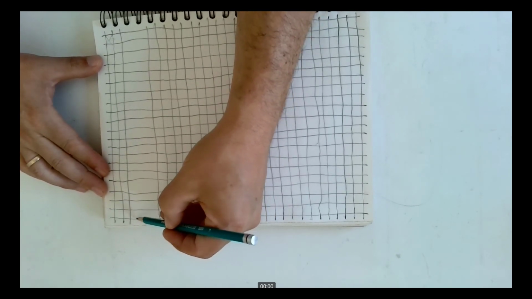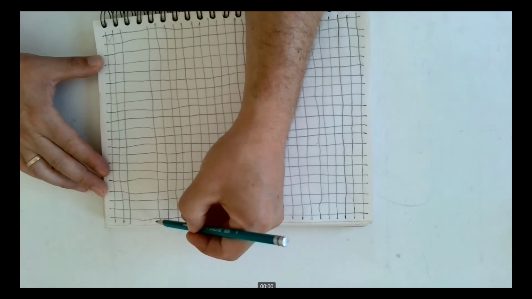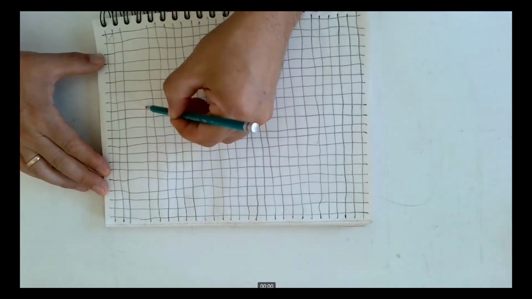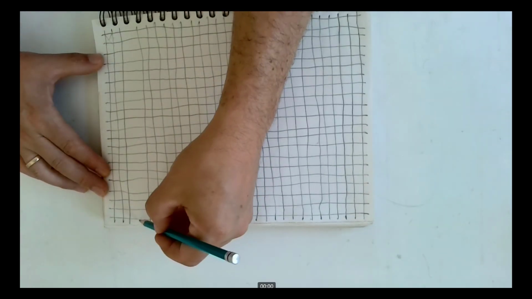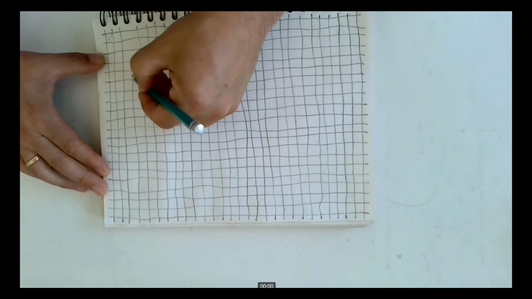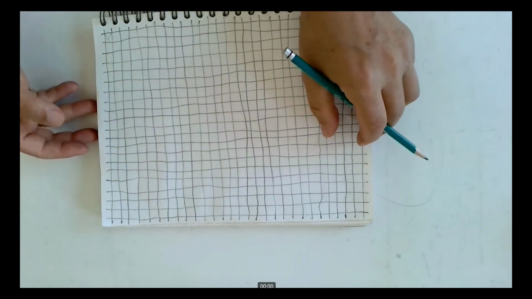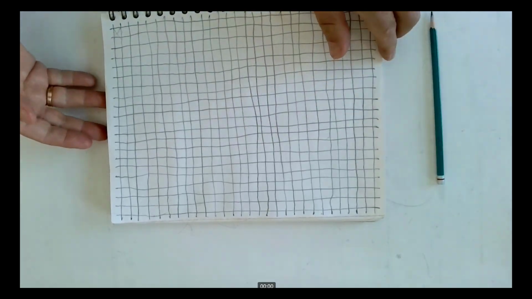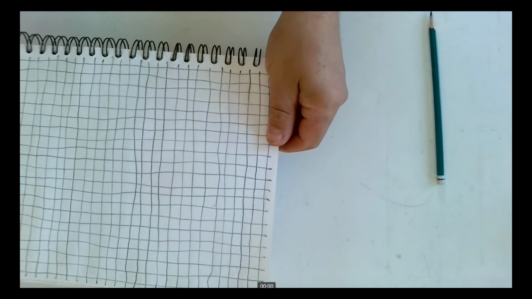I could divide this into 4, but I think that'll be a little tight. It's not going to be perfect. Again, we hand draw not because it's perfect, but because it is efficacious at allowing us to draw simple elements. So there you go, a beautiful sheet of drawing.